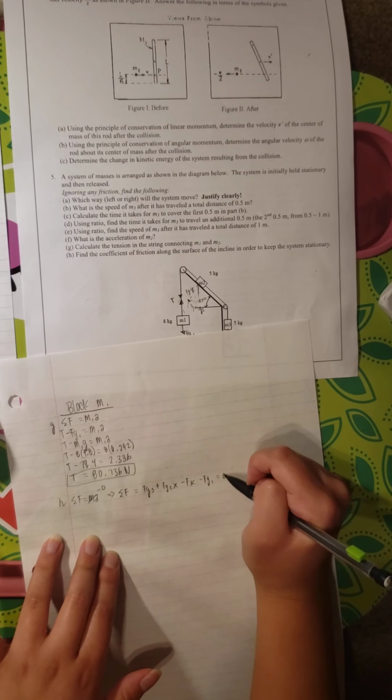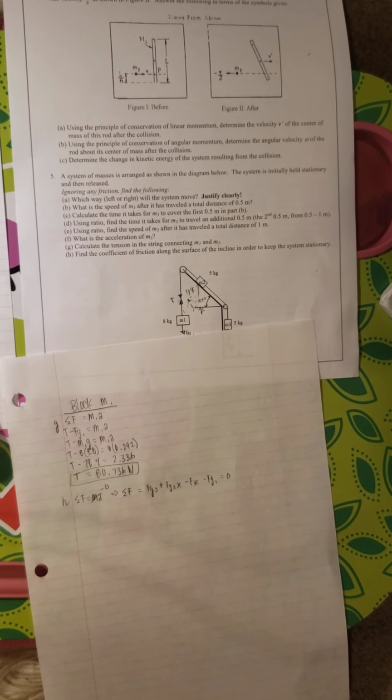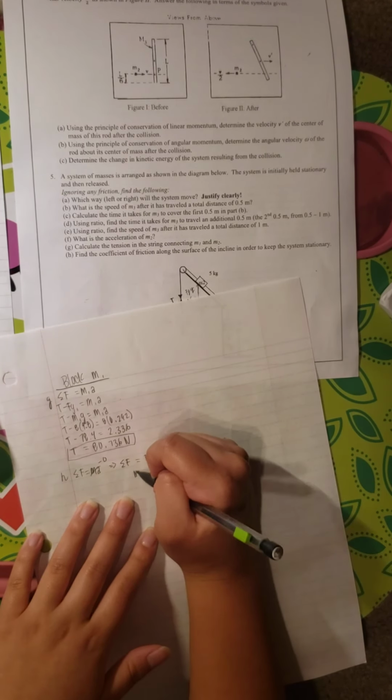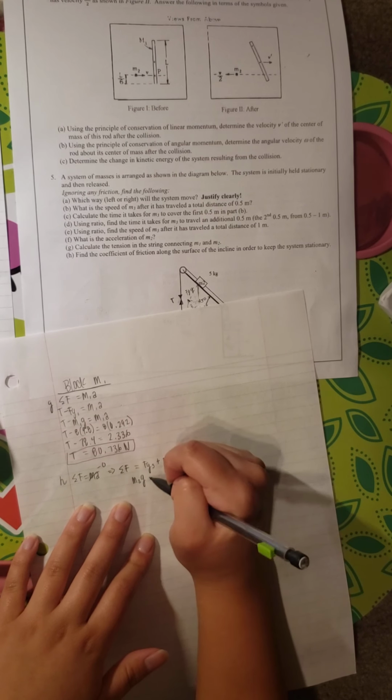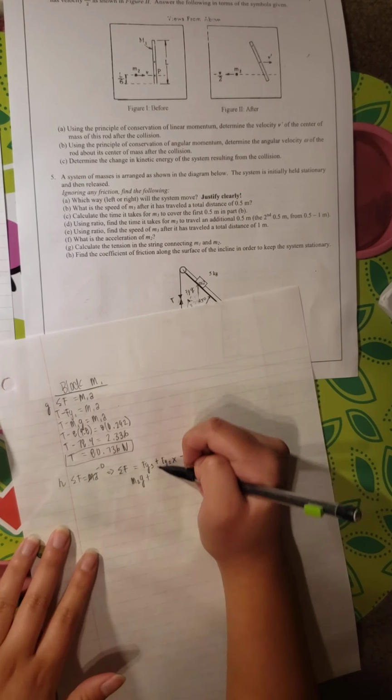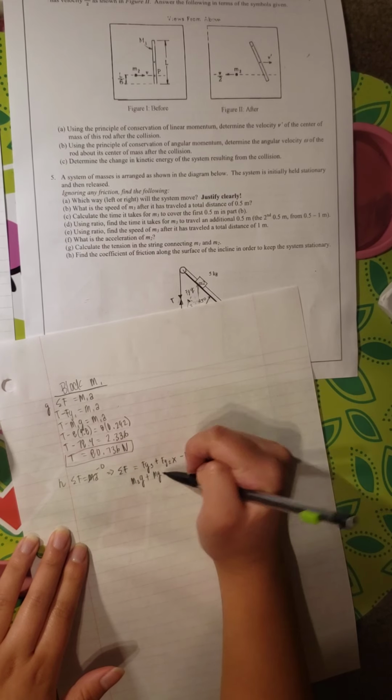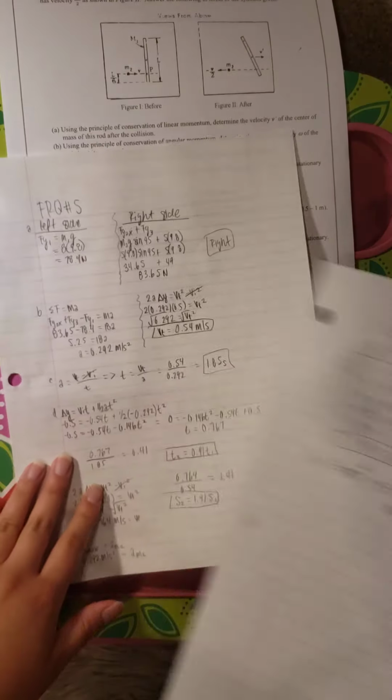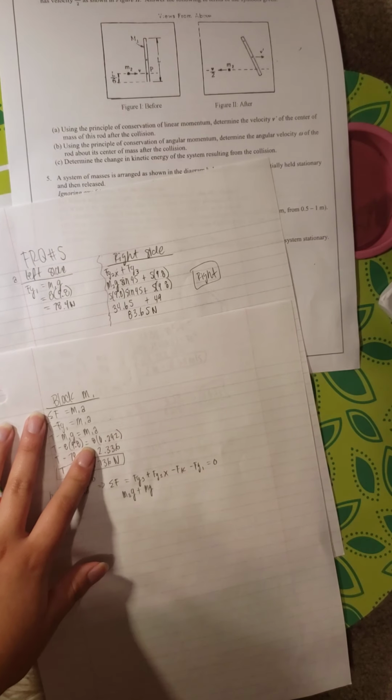That's all going to be equal to 0. Alright, let's expand everything. We can use this that we already did previously.